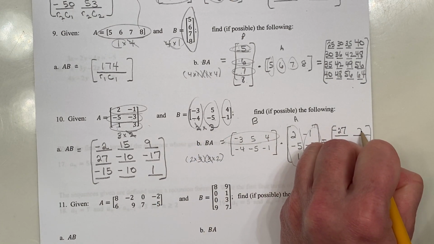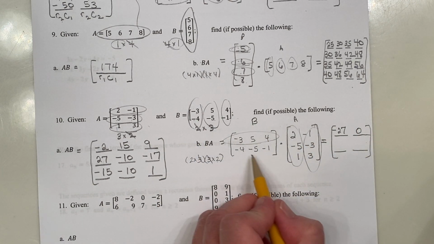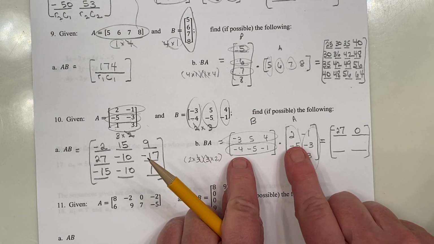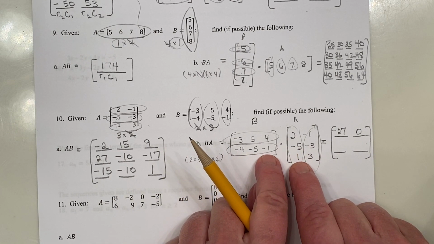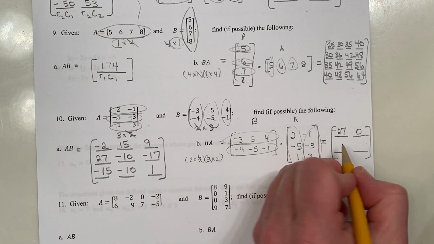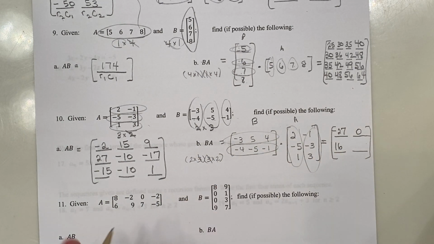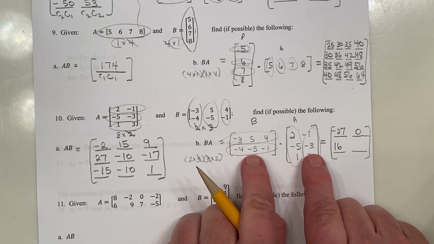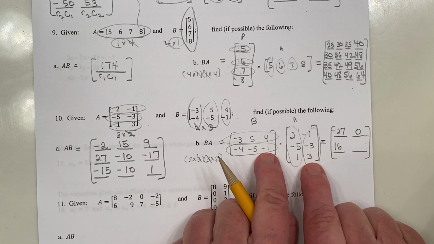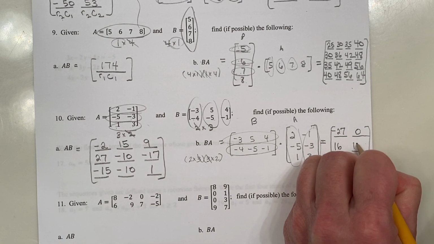I believe that's 0. And then we'll drop down to row 2. -8 plus 25, 17 plus -1 is 16. And this is all just done on the calculator. 4 plus 15 is 19, plus -3 should be a 16.